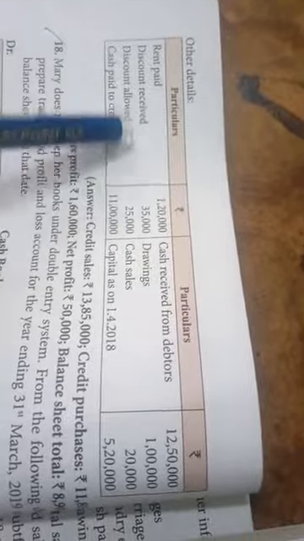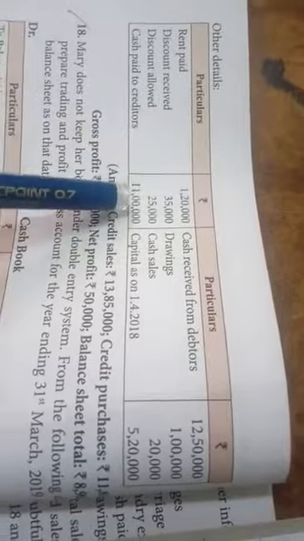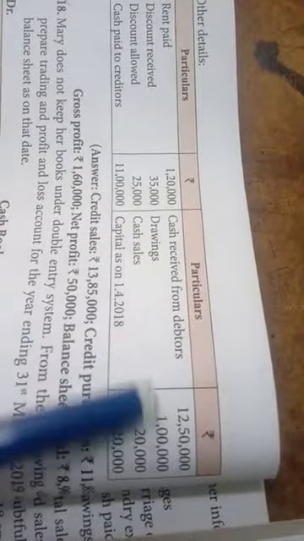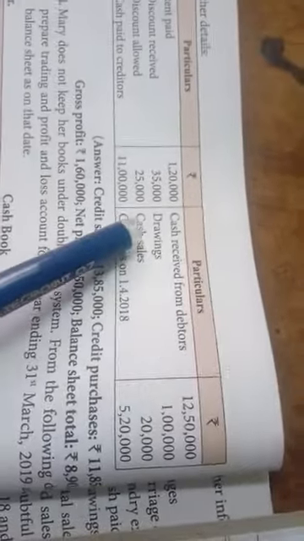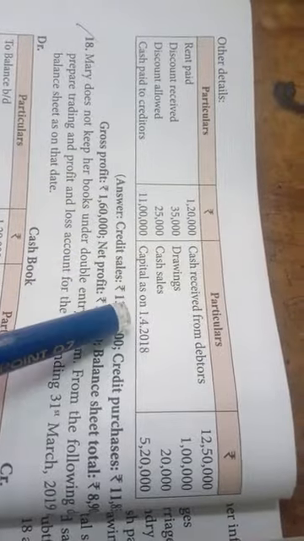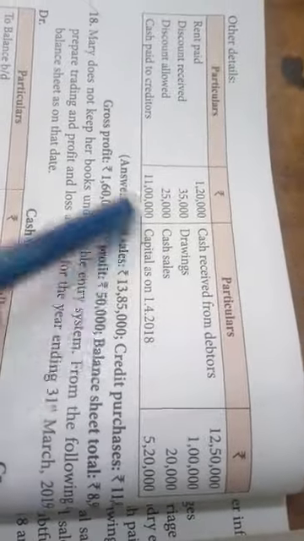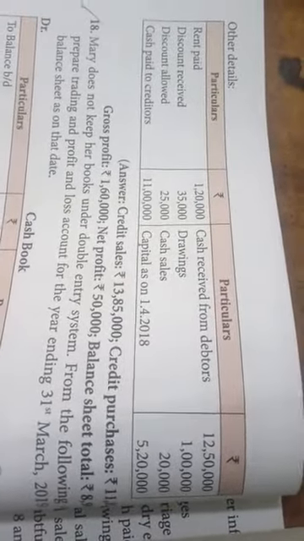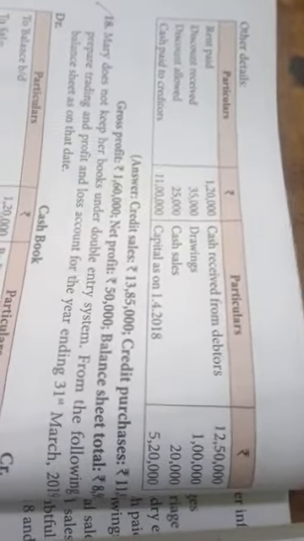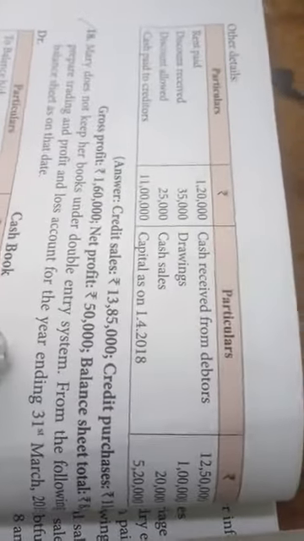Then other details: rent paid 1,20,000, discount received 35,000, discount allowed 25,000, cash paid to creditor 11 lakh, cash received from debtor 12,50,000, drawings 1 lakh, cash sales 20,000, capital as on 1st April 2018 5,20,000. With this information, we are going to prepare total debtor account, total creditor account, trading account, profit and loss account and balance sheet.